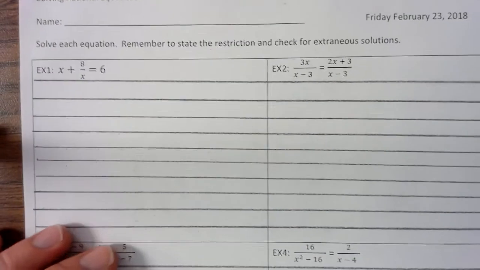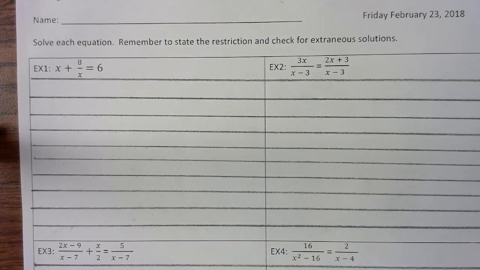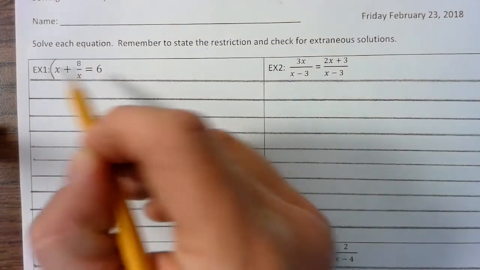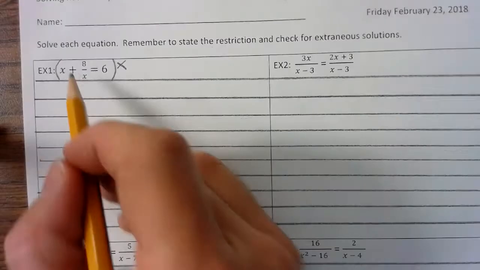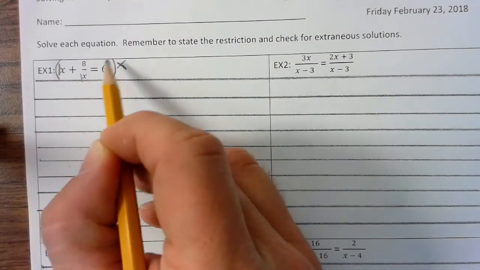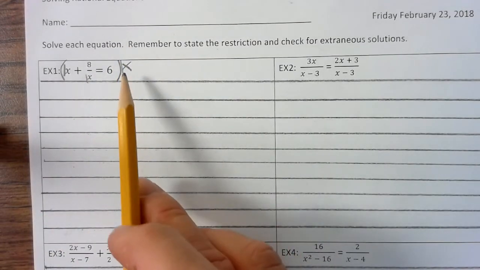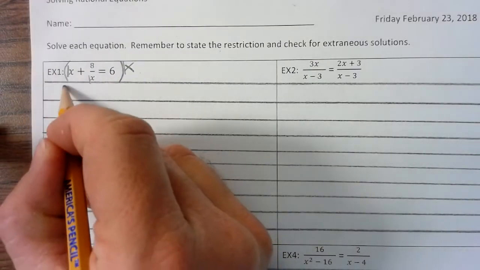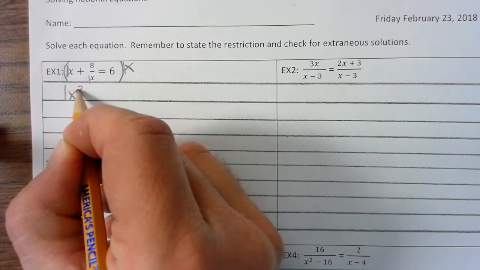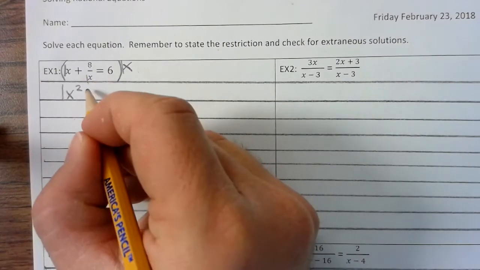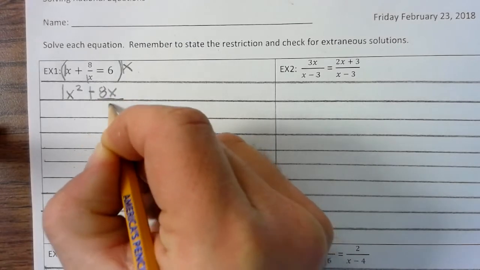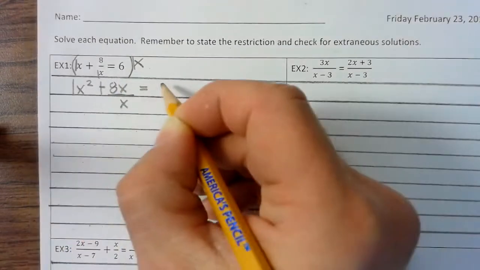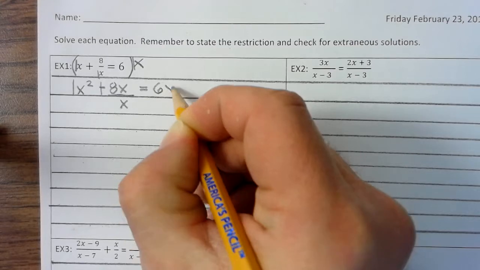Example number 1. Okay, so it looks like here we multiply each term by the common denominator. In this case, the common denominator is x. And I'm actually going to put a 1 in front of the x's. So now we multiply everything by 1x. So 1x times 1x is 1x squared. 1x times 8 is 8x, divided by x equals 6 times x is 6x.